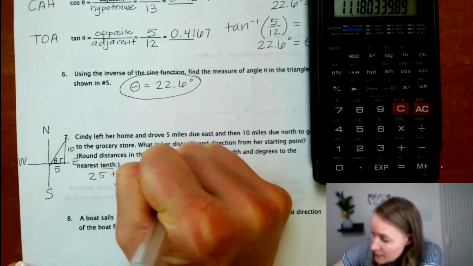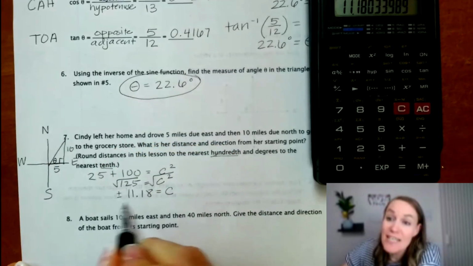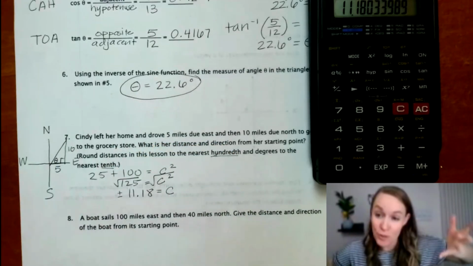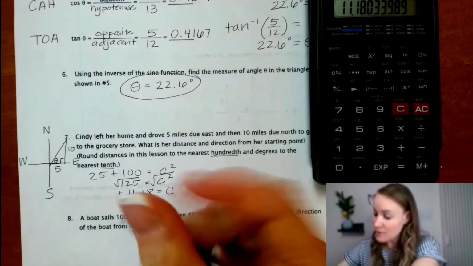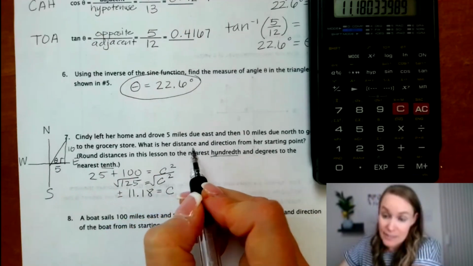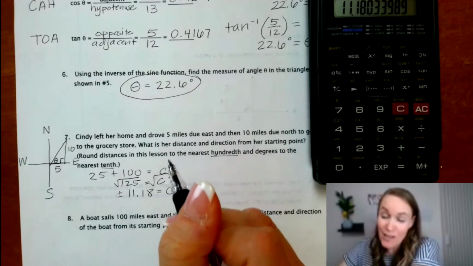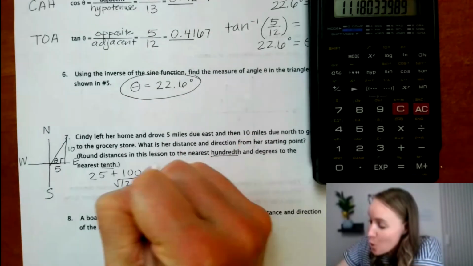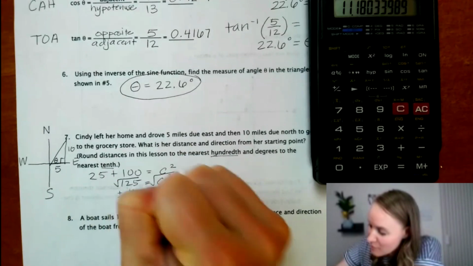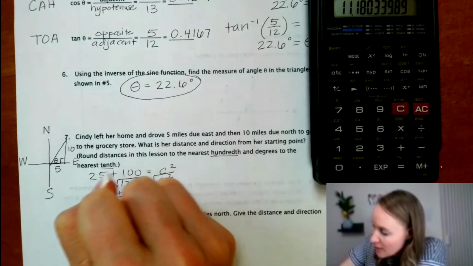So 11.18 equals C. And I'm just going to take the positive one because I'm talking about a real world scenario, so it's not going to be negative. It's a distance. Distances are not negative unless we're talking about moving backwards, which we're not in this case. So 11.18 equals C, and I'm going to go ahead and circle that.